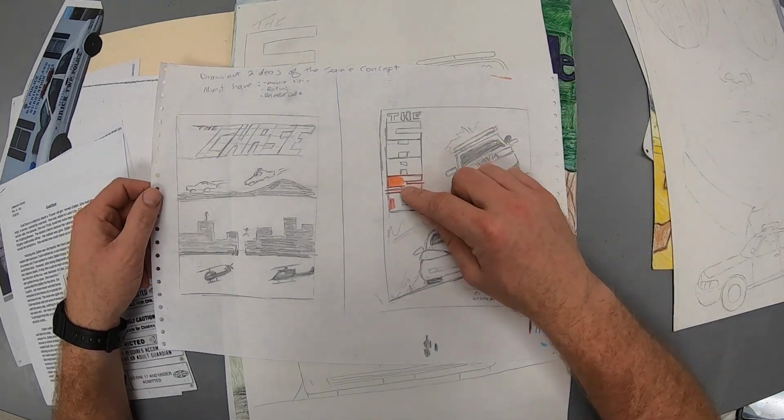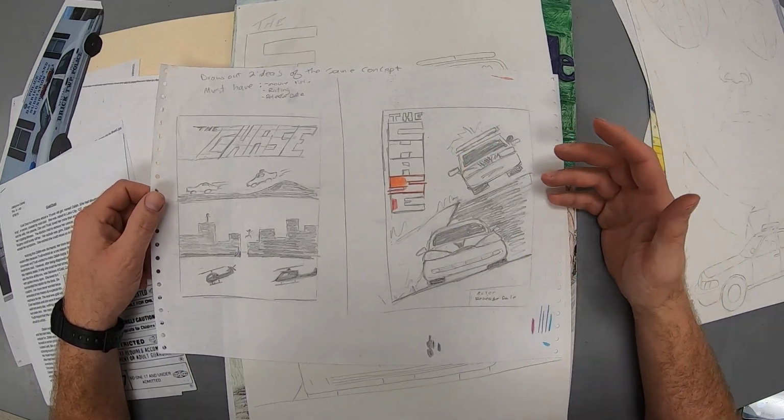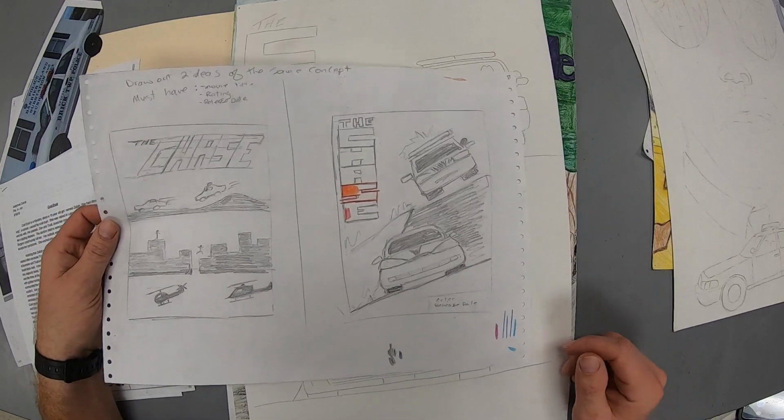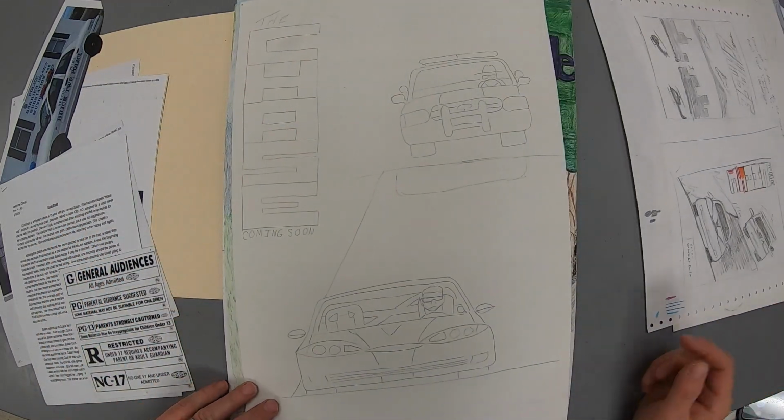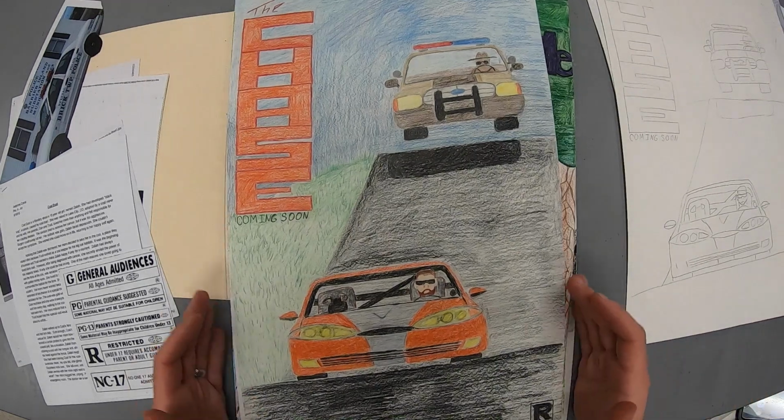You can see where I've used the colored pencil to try and figure out what colors I wanted to use, because that's what a thumbnail is for ultimately. So here is this version of it, and here we've got the pencil drawing just to see the different steps, and then here is the final version.